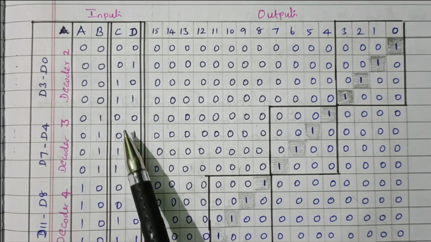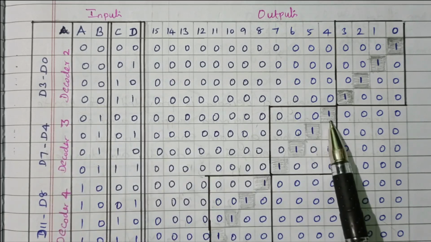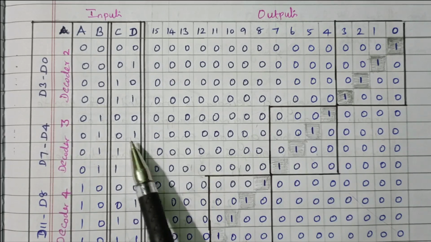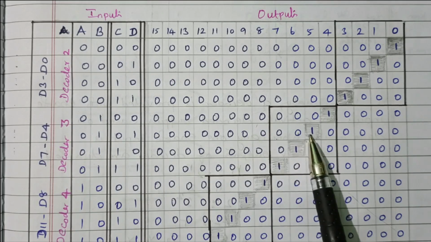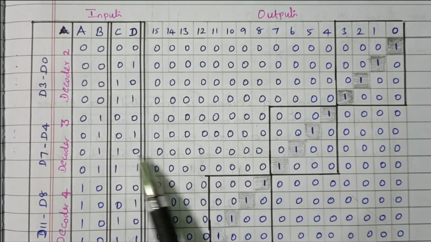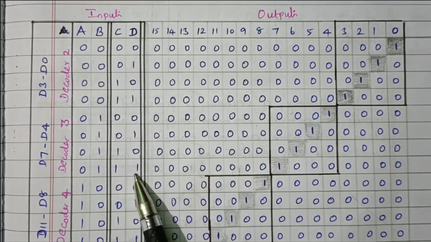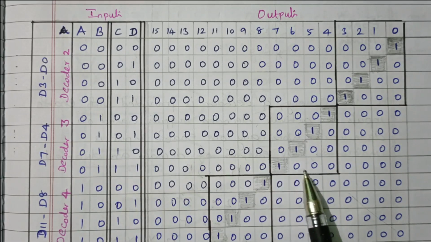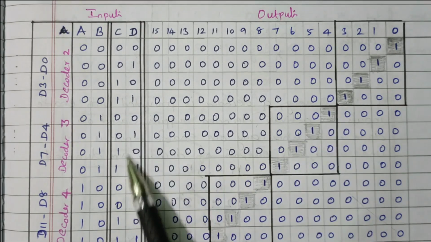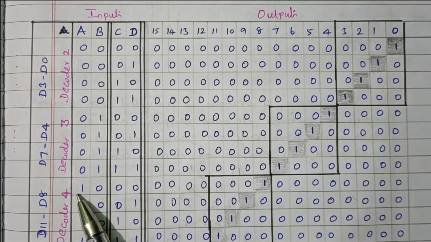Again 4 combinations. 0 0 means D4 will be 1. 0 1 means D5 will be 1. Other digits are 0. 1 0 means D6 will be 1. Other digits are 0. 1 1 means D7 will be 1. Other digits are 0. So we are getting 4 different outputs based on the CD value. Now we'll go to the next combination of AB.